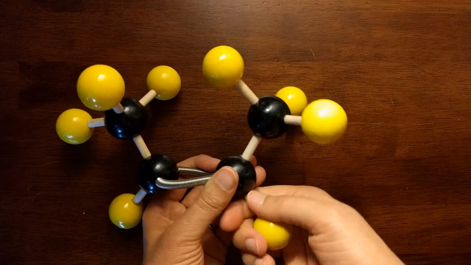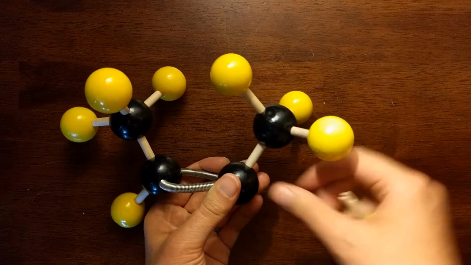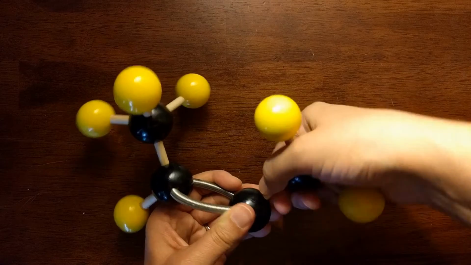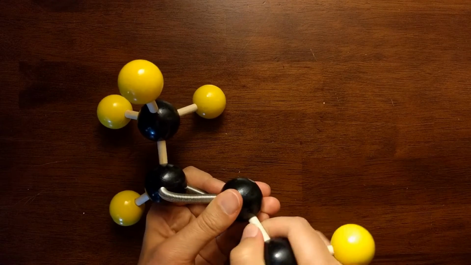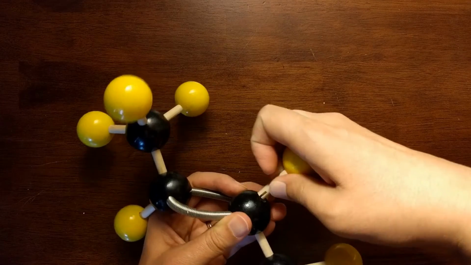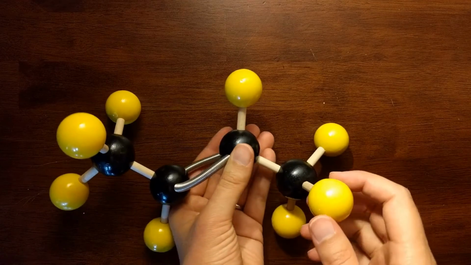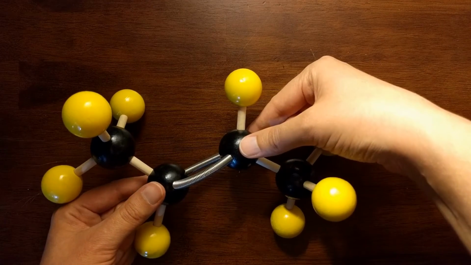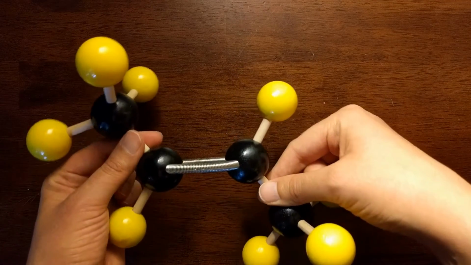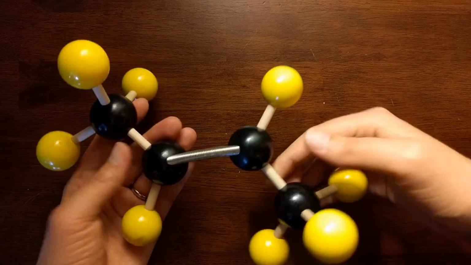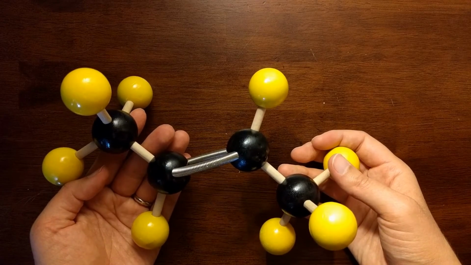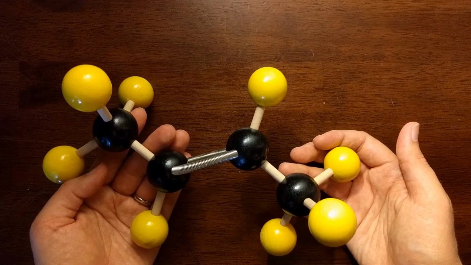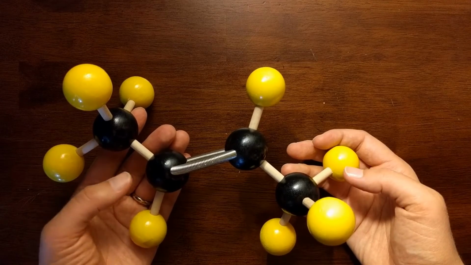If I wanted to convert this into trans-2-butene, I would actually need to take it apart and reassemble it differently. So here you see we still have the double bond between carbons 2 and 3, but the 2 CH3 groups are on opposite sides of that double bond. These are not conformations of each other, these are isomers.